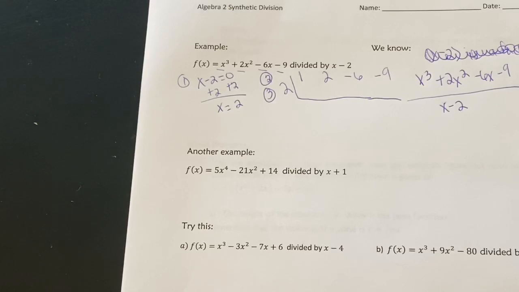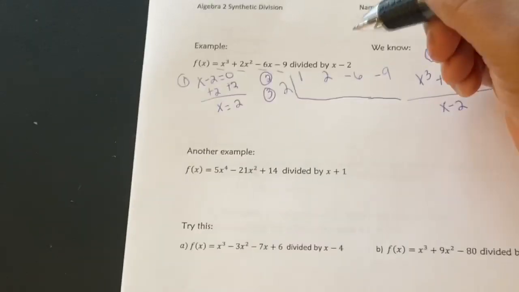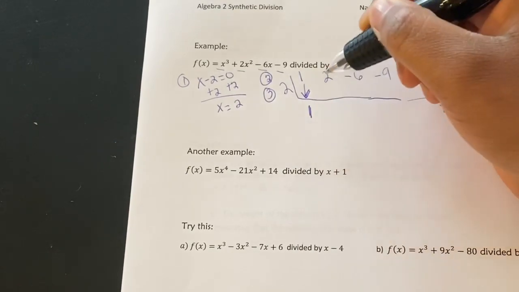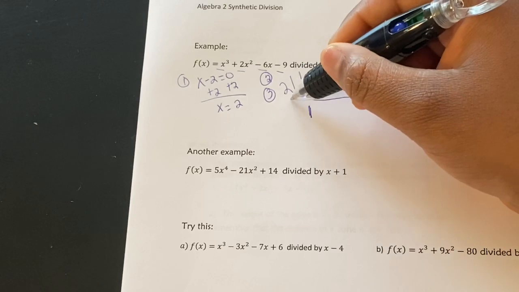Here we're just dividing this polynomial of the third degree by x minus 2. It's not asking us what is the other factor. We just want to know what is the answer when you do the synthetic division. So now we're going to bring down that first coefficient, and then we're going to do our multiplication.